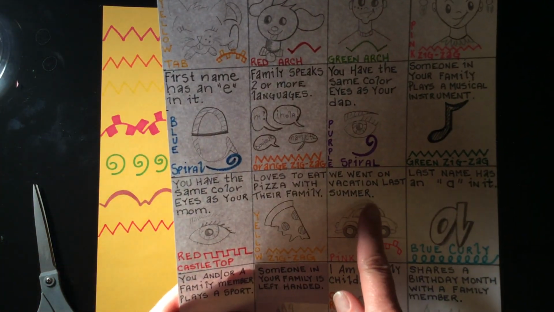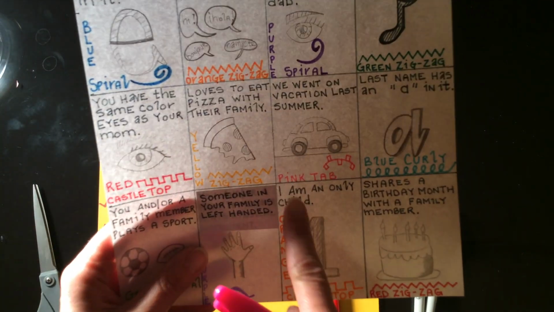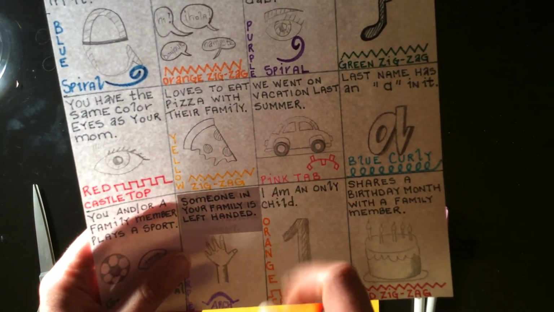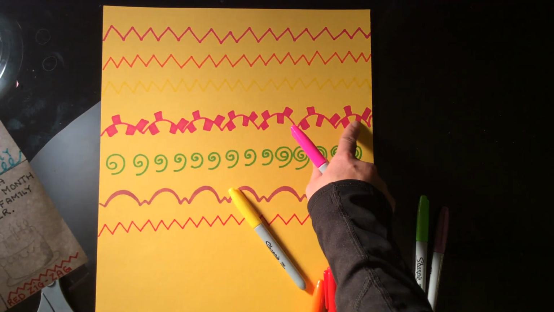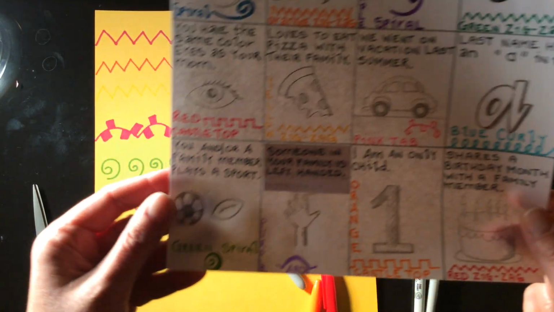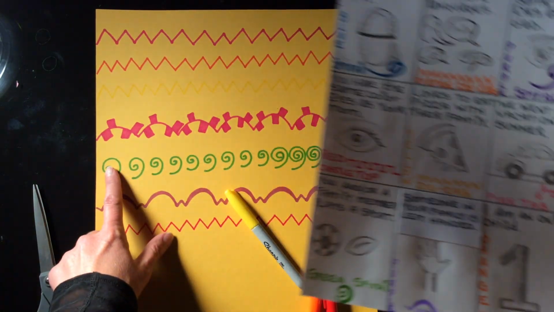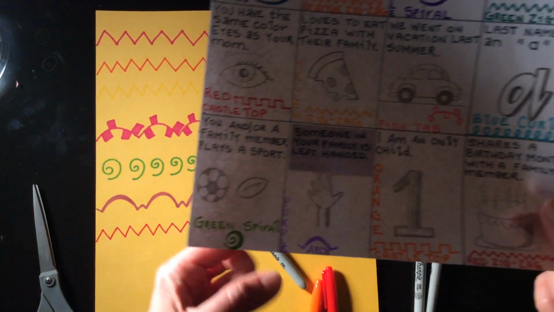Went on vacation last summer. Yes, so the code is pink tab. Got my pink marker and made a tab line throughout in the next row. Last name has an A in it. You and or a family member plays a sport. Next row was green spirals.